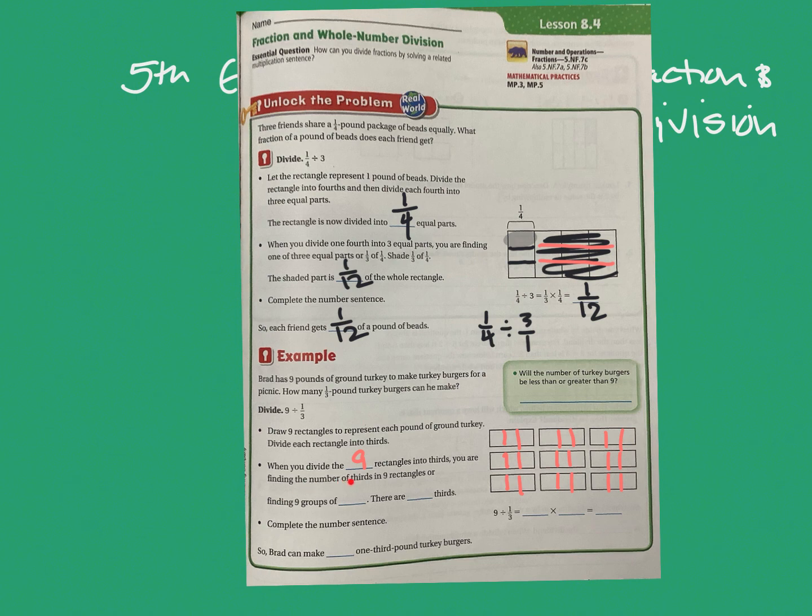You're finding the number of thirds in 9 rectangles, or finding 9 groups of 3, because there's 3 in each group, right? There are how many? I'd have to count them out. 3, 6, 9, 12, 15, 18, basically 3 times 9, which is 27 thirds. So we can complete this number sentence, and they're just helping us recognize if I have 9 divided by 1/3, I'll change that, just to get you in that habit, change that to a fraction.